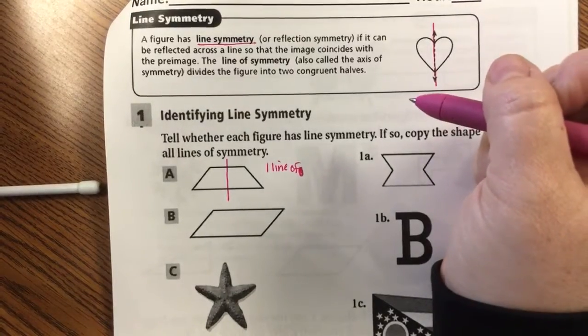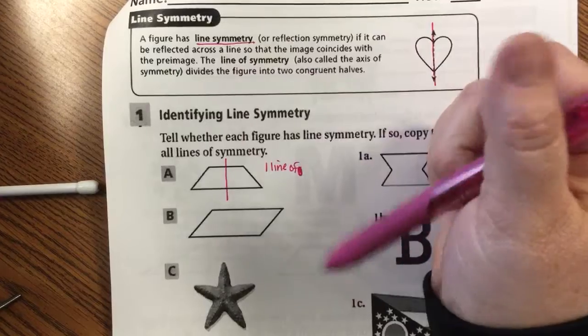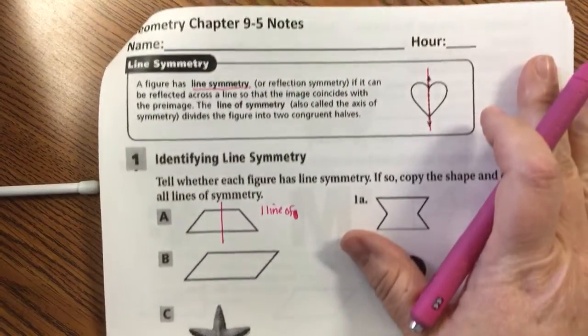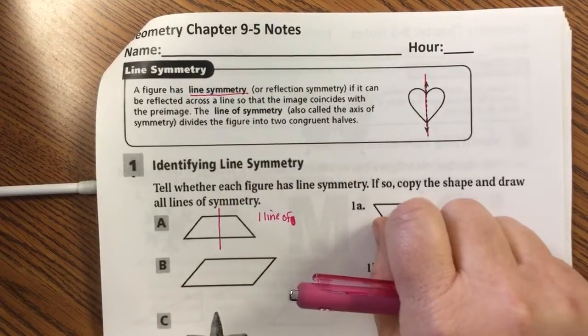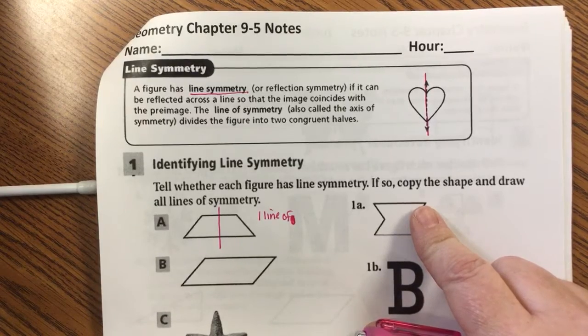Okay, so you just got your new packets. Go ahead and jump forward to chapter 9.5 in the notes. We're going to go over this section on video today because it's pretty simple, and I think you guys won't have any problem duplicating this without me being here.